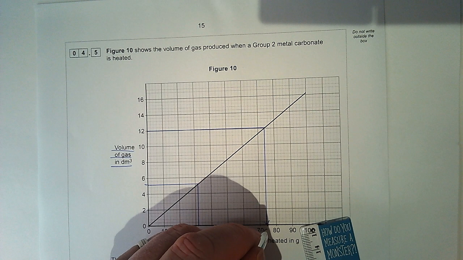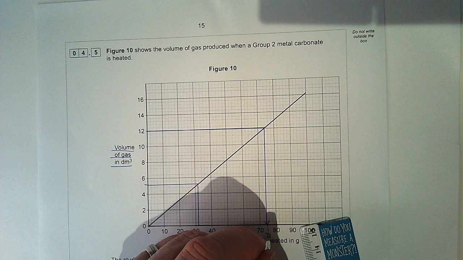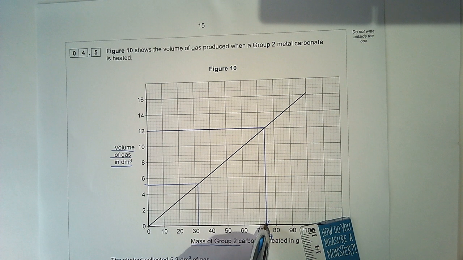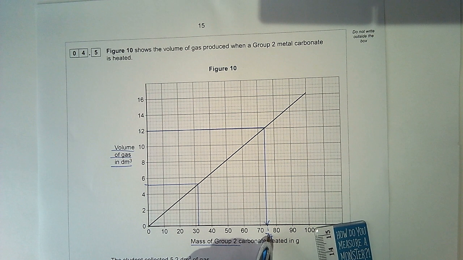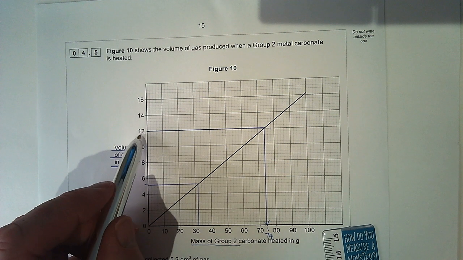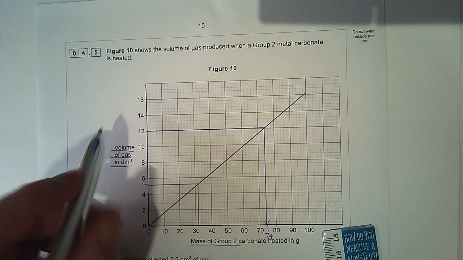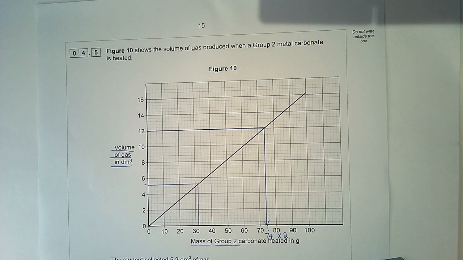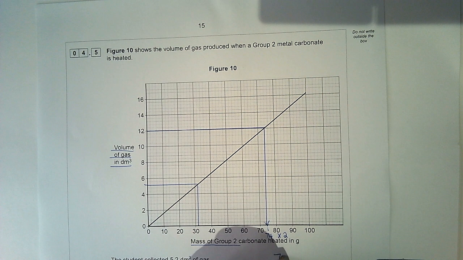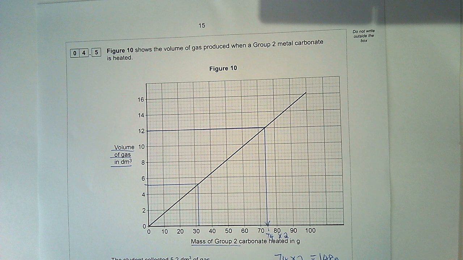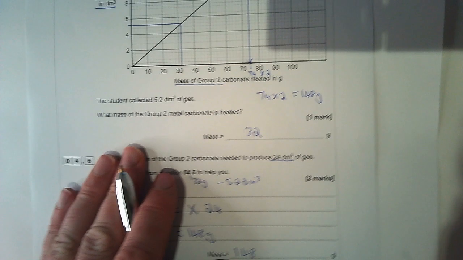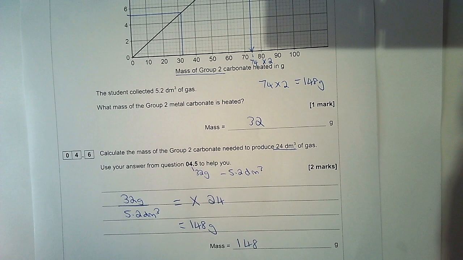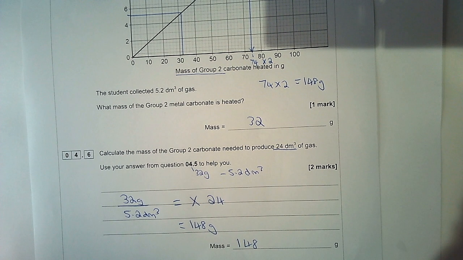So we know we'd get 74, 70 in 2 sections, so 74 grams for 12 decimeters cubed, but we don't want 12, we want 24, so we need to multiply this by 2. 74 times by 2 would equal 148 grams, which is exactly the same as the answer we got at the start.